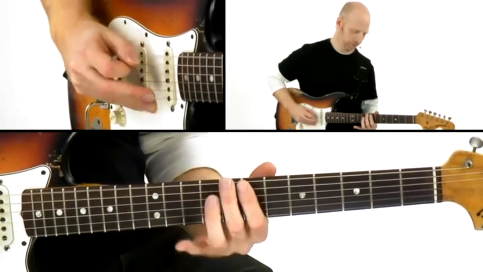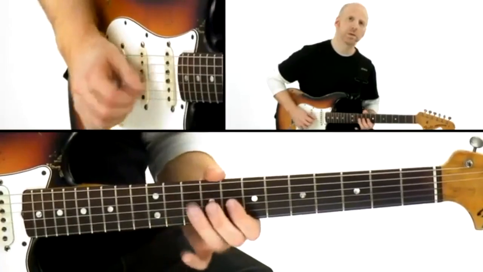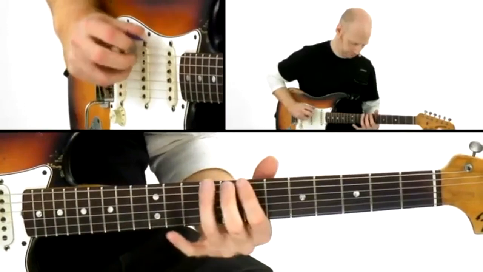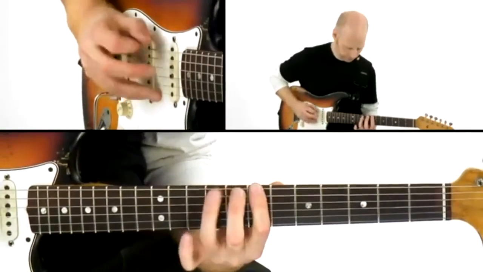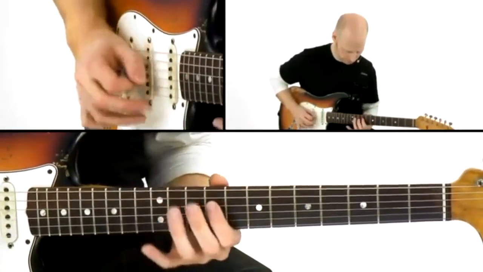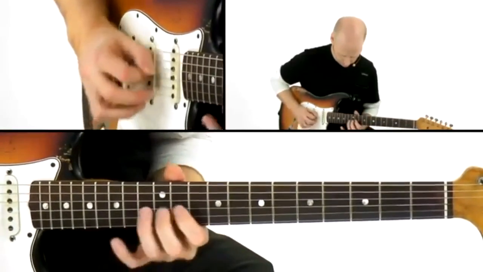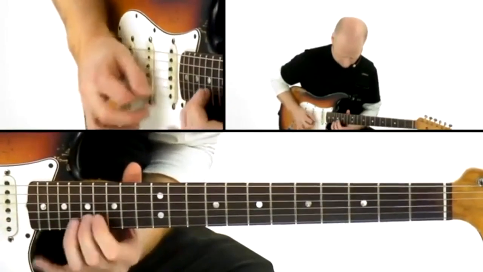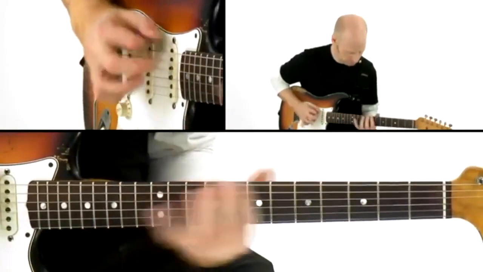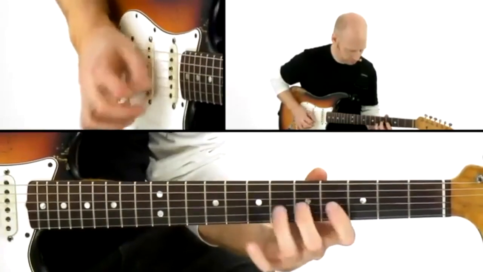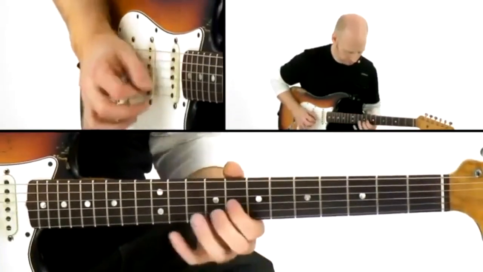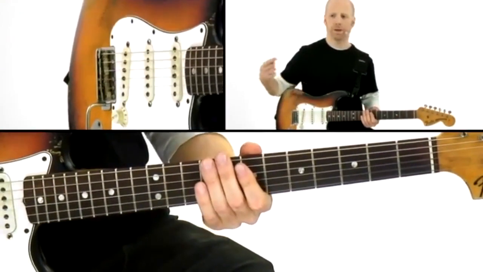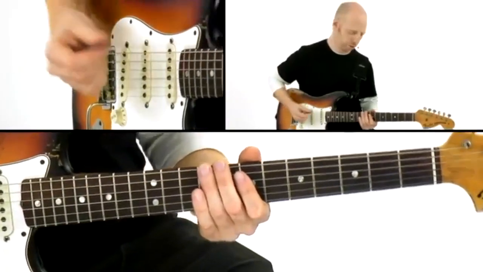Now I'll do it all over the neck. Now you can do it the opposite way also. You can play half a step above, half a step below, and the chord note.